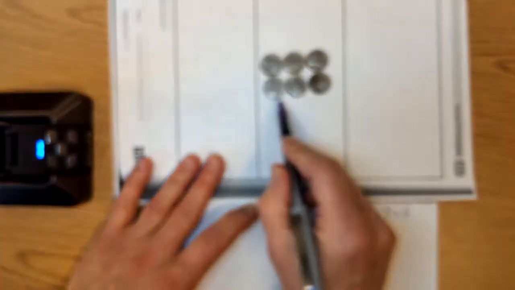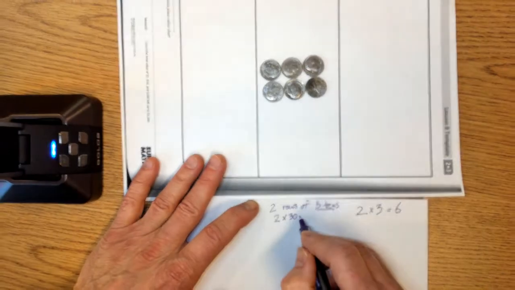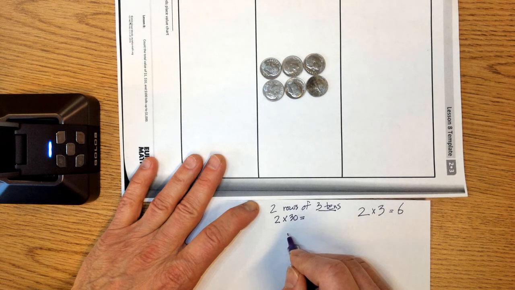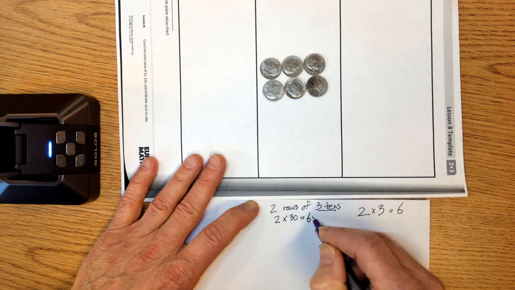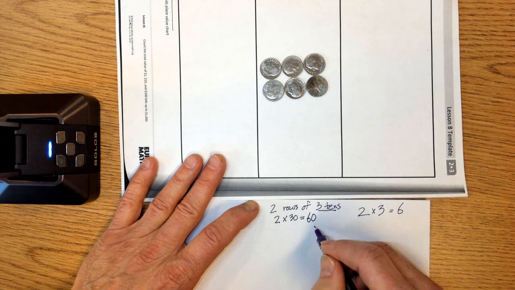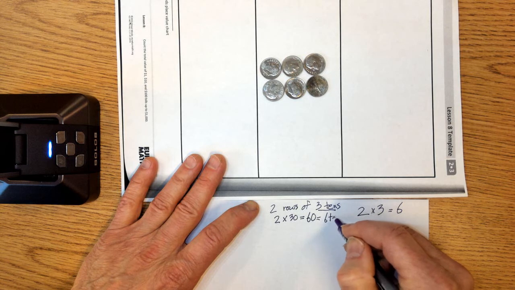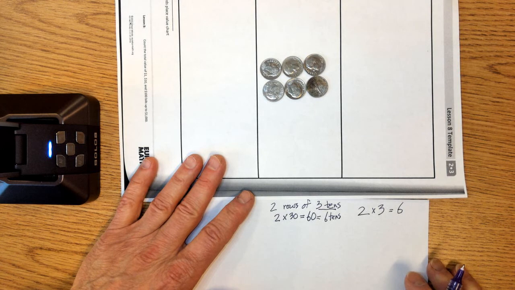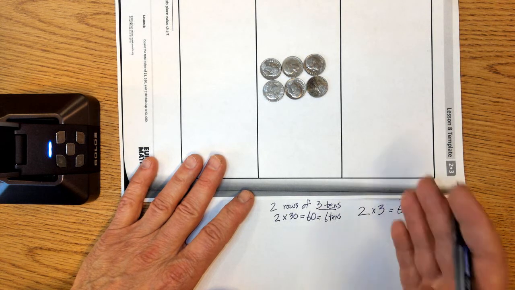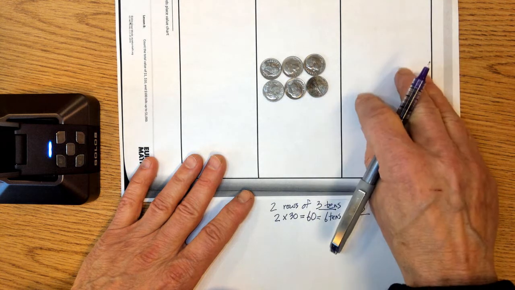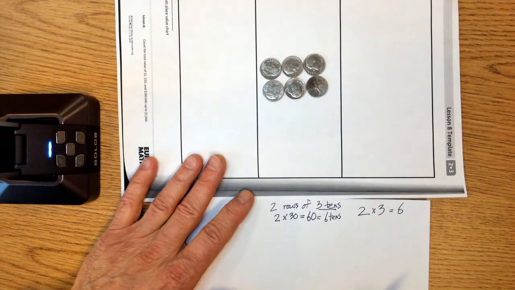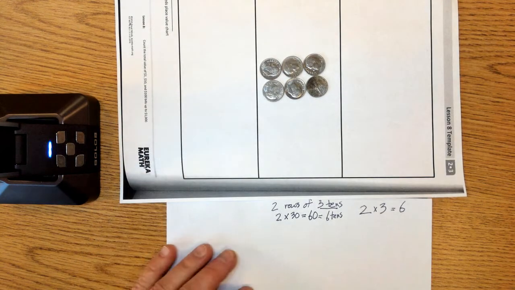10, 20, 30. That row has a value of 30. So here we have what looks like 2 times 30. 2 groups of 30. And the answer is 60, which is the same value as 6 10s, right? Now, this is nice and slow as we look at this, but the idea is huge when we think about other arrays that could be thought of as either ones or tens. Okay, let's take a look at an example.